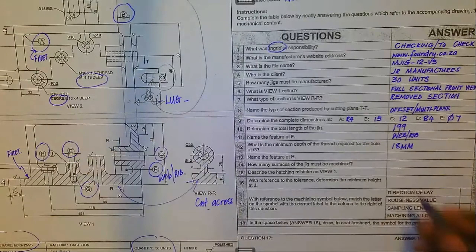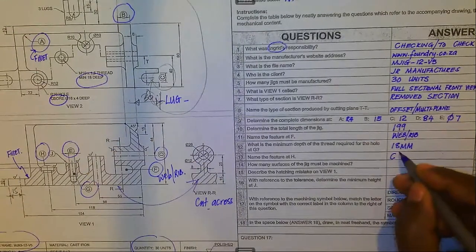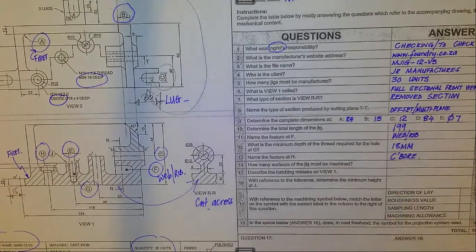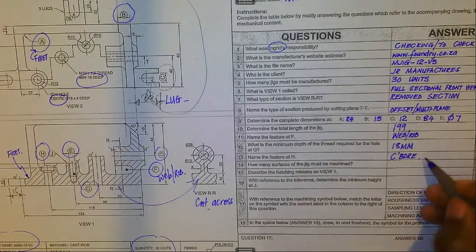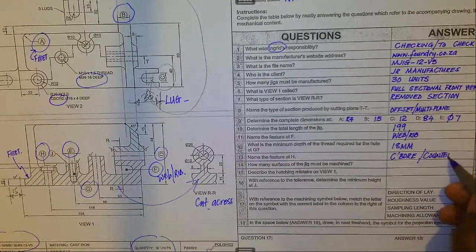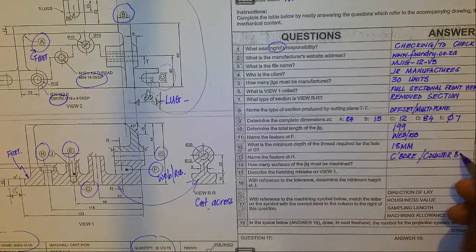So you write here, sometimes you don't need to write everything, just counterbore, diameter 16. But just counterbore, it's fine, or you can write in full.